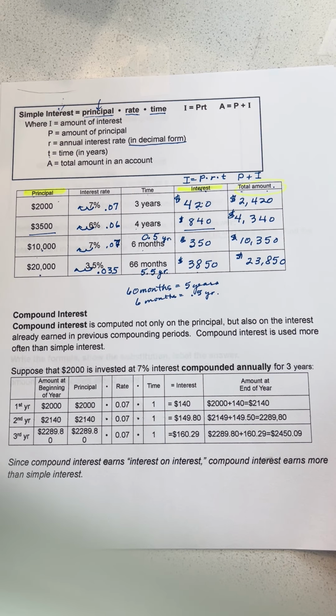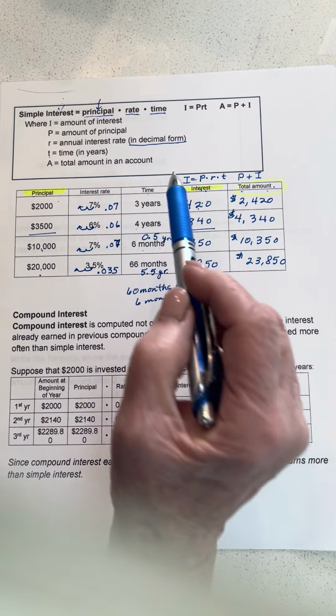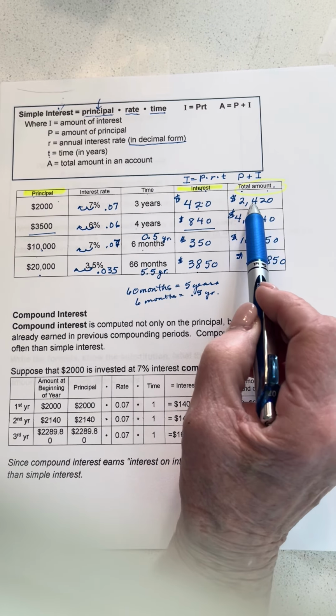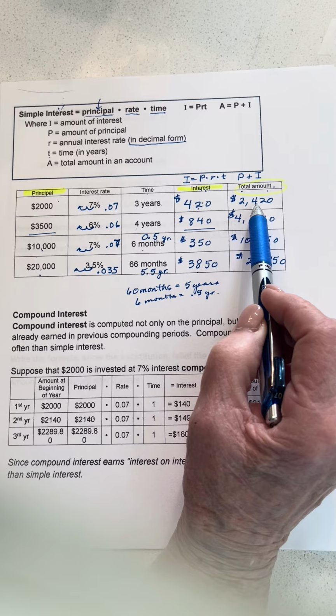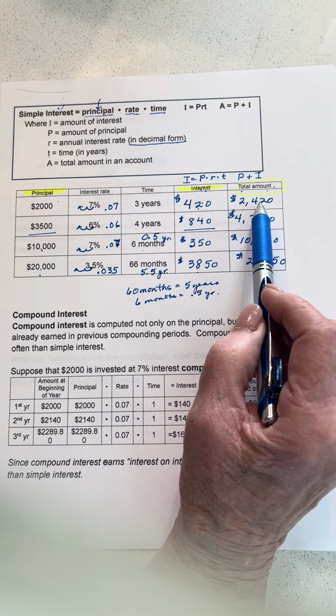The second kind of interest is compound interest. And this is much more complicated. If you had a short period of time, you could just do it several times because it's for several years. But what happens is that if you're earning compound interest, after that first year, that interest is added to the principal, and the next year you are paid interest on this new amount.